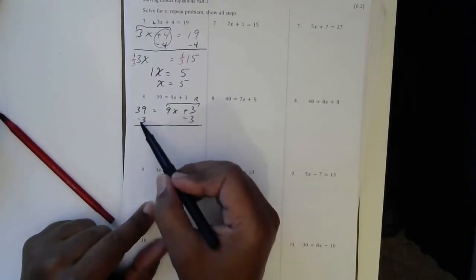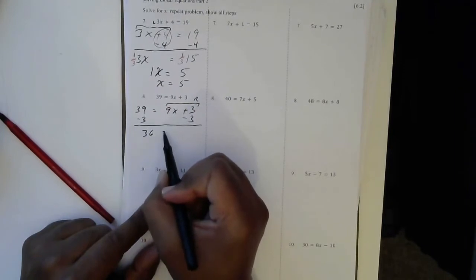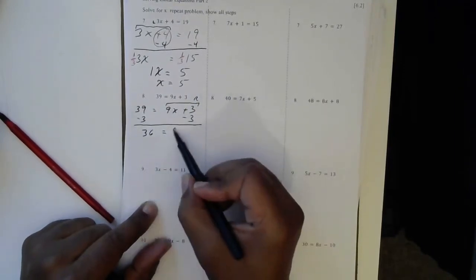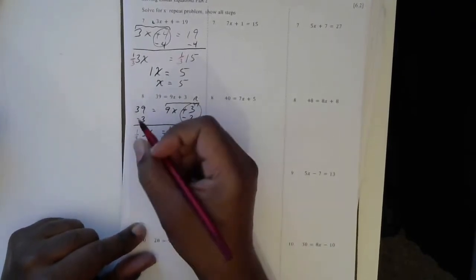So we have 39 take away 3, that's going to be 36, equals, the 9x comes down, and this becomes 0. Now I need to remove the 9. That's a multiplying 9, so we're going to use a dividing 9 to get rid of it. There's a dividing 9, and I'll put a 1 on top with a fraction. Whatever I do on the right side, I'll also do on the left side. So put a 1 and a dividing 9.